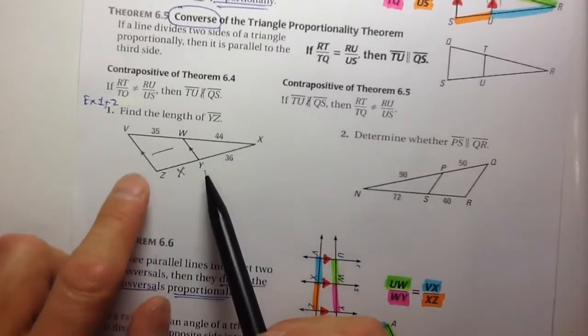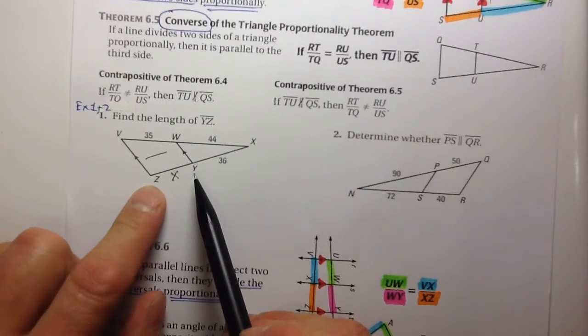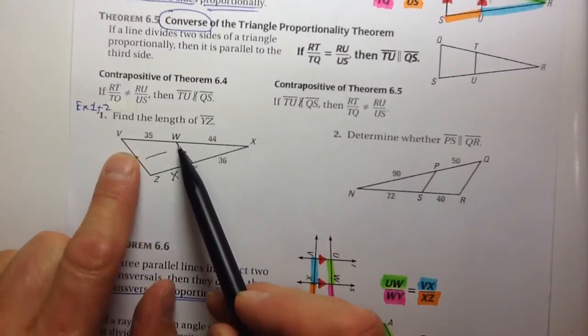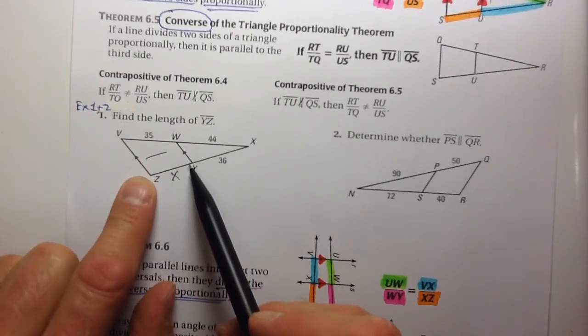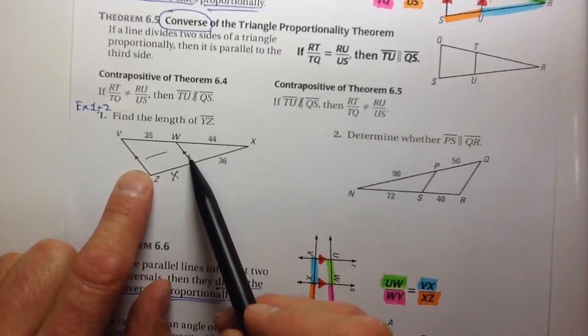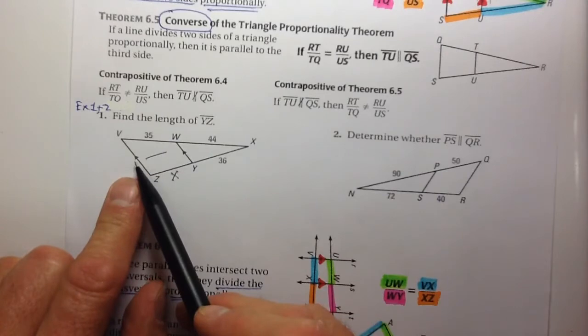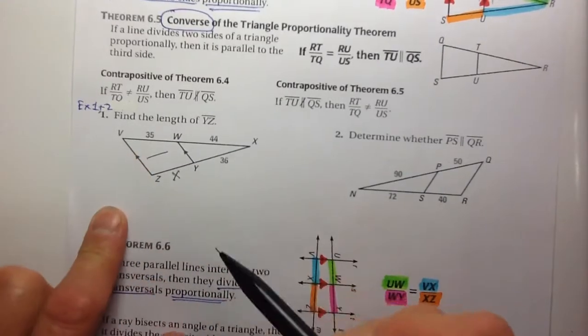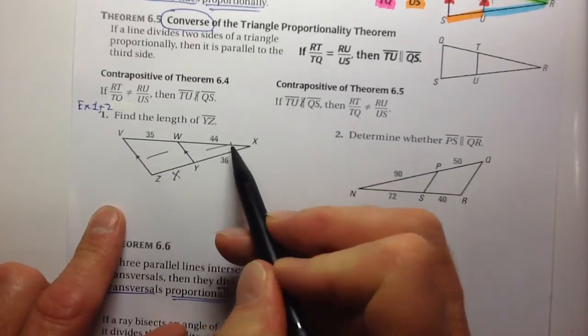But wait a second, before I jump in and try to make a proportion, we need to make sure that these two lines, these two segments are what? Parallel, right? And yes, indeed they are. That's what these little arrows here mean. These two lines or segments are parallel, so now we're free to create proportions.